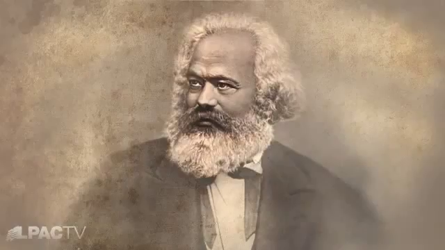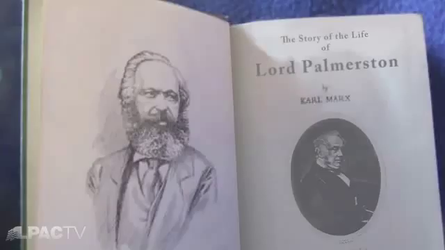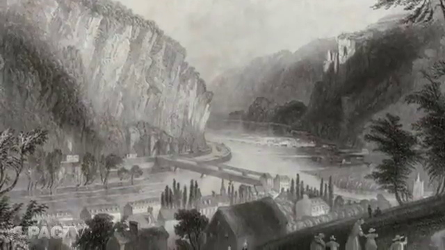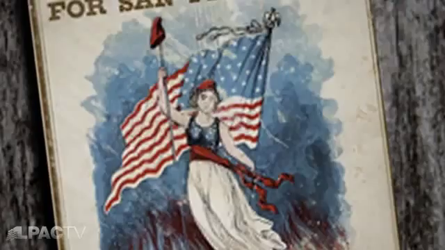What Urquhart expounded would be picked up by a young employee of his named Karl Marx, who joined him in his attacks on Palmerston. The accusations of Palmerston's Russian agentry would be expounded upon in Karl Marx's biography of him titled The Life of Palmerston. These machinations worked well for the British, but without the destruction of the United States, empire would be made obsolete.